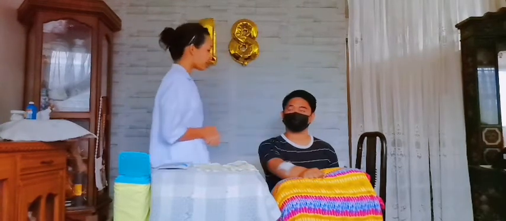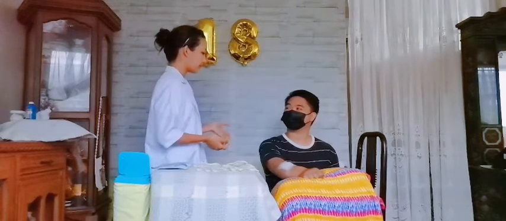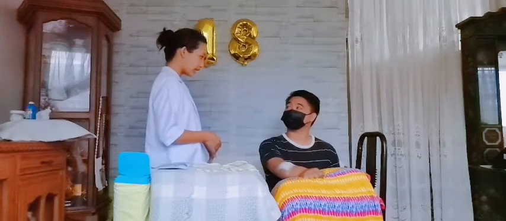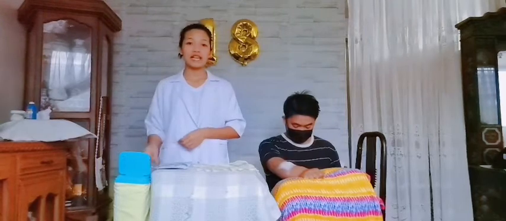So for example, sir, I'm already done with my hand washing, so let me position you comfortably. Is it okay for you to sit up or are you comfortable just lying in bed? Sit up, ma'am. Okay, that's great. Then next is we place the waste receptacle within reach of work. This is to facilitate safe disposal of soiled dressing.